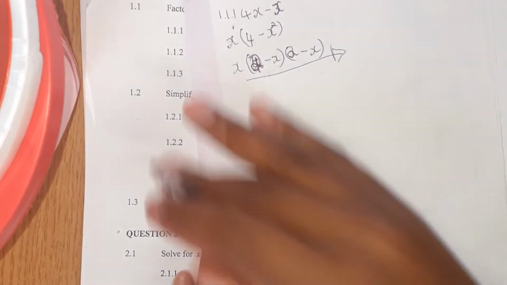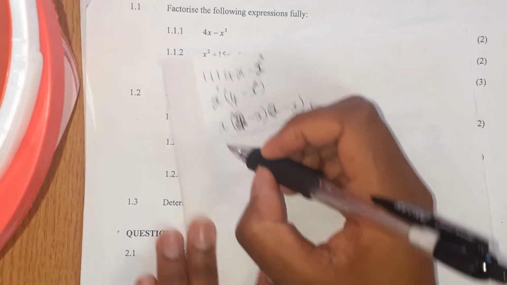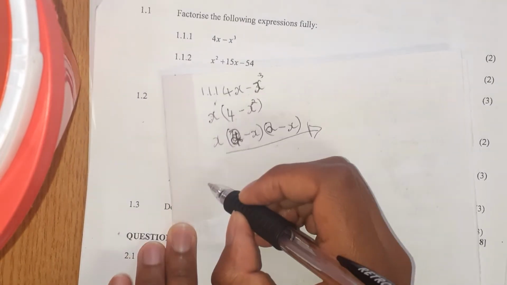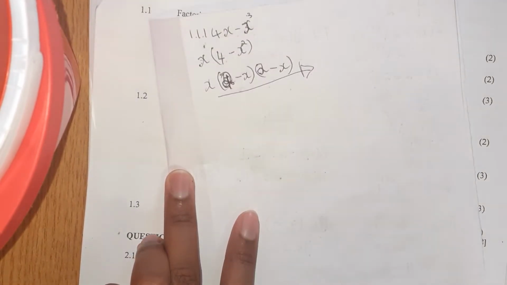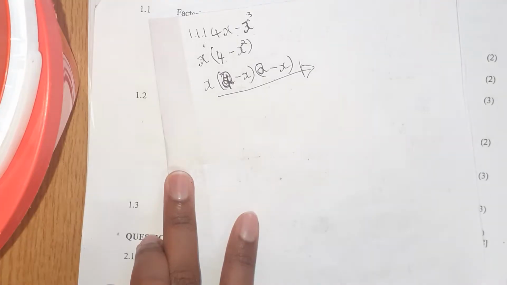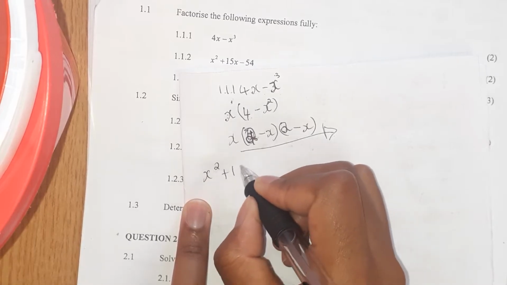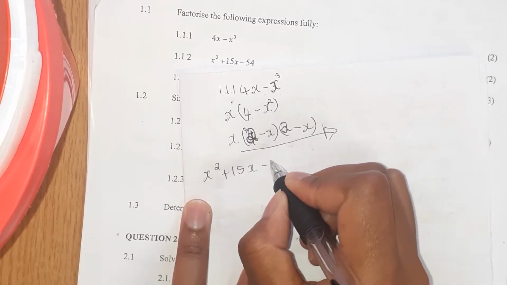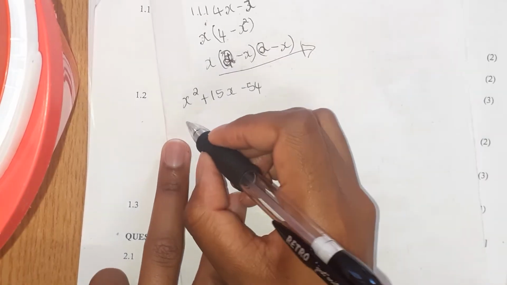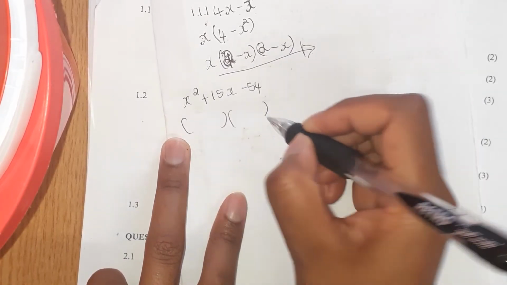So we will have x squared plus 15x minus 54. You have to do 2 brackets.